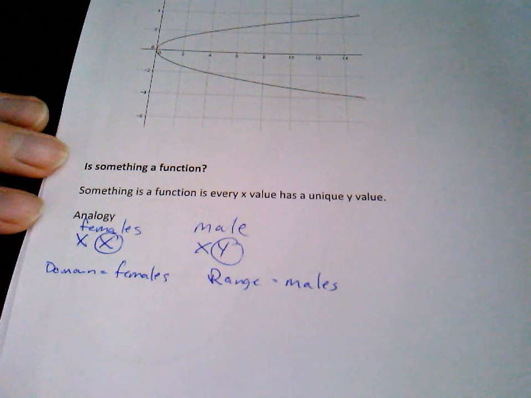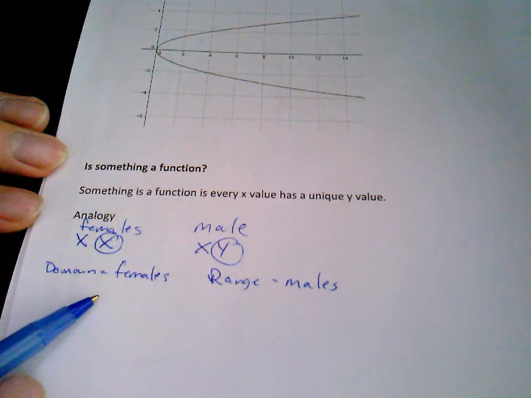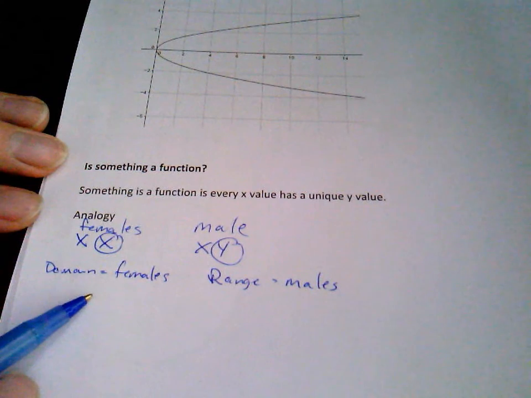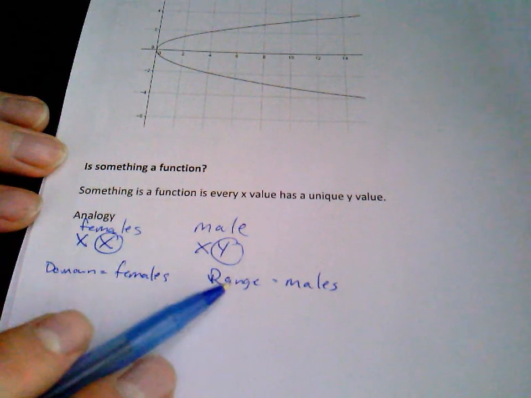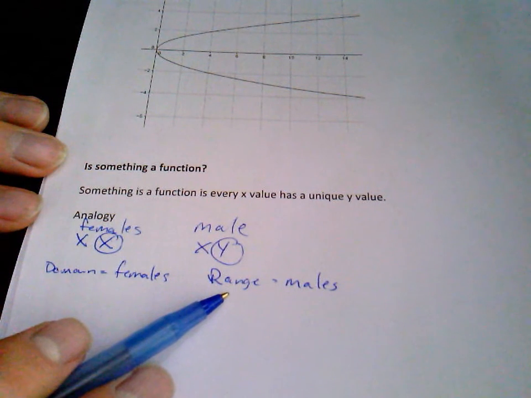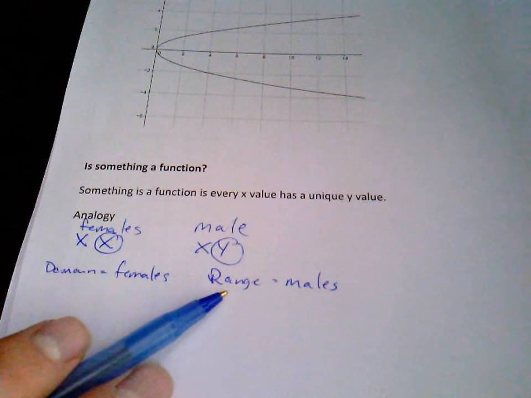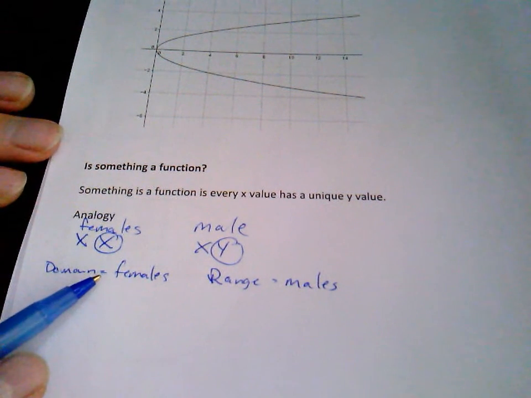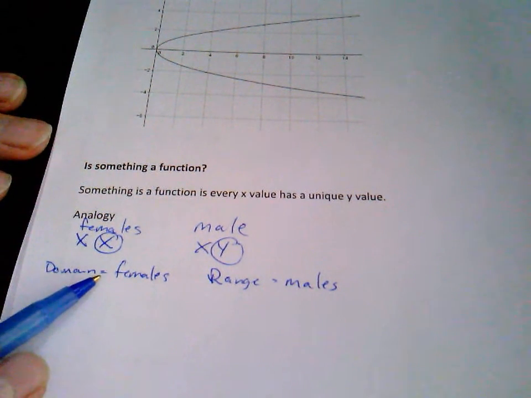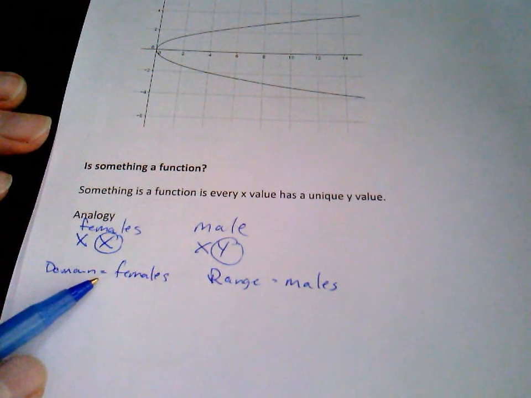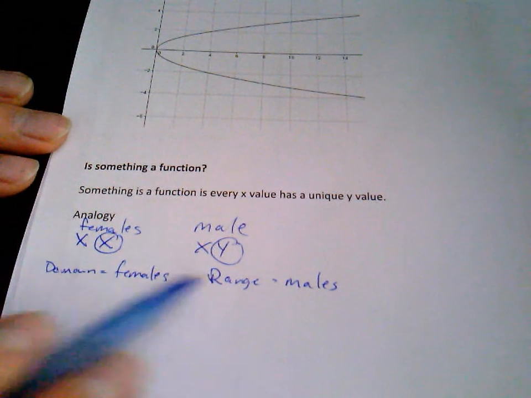I know this is incorrect to really think about, but in society, if a female has more than one boyfriend, we think of her with a derogatory term. Males, we think, oh, they're players, they're great. The fact is that they are allowed to do it, and females are not allowed to do it. Now, I know this is a double standard, but for math, we're just going to talk about it right here.